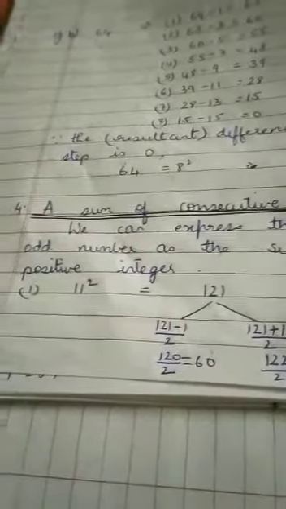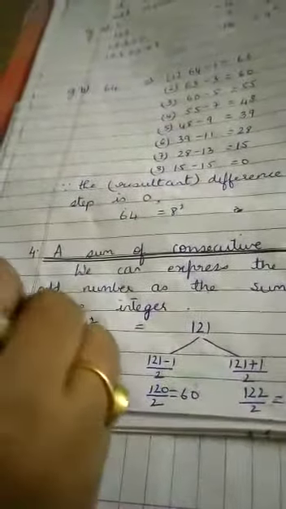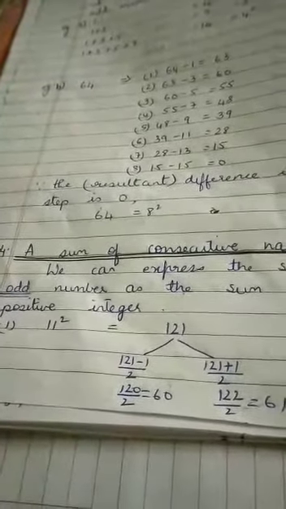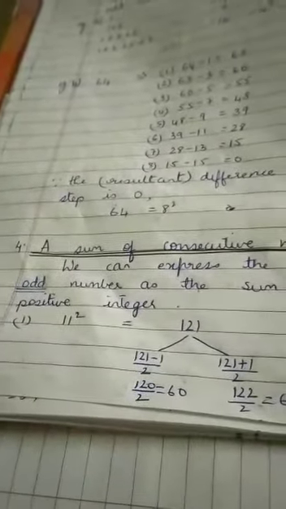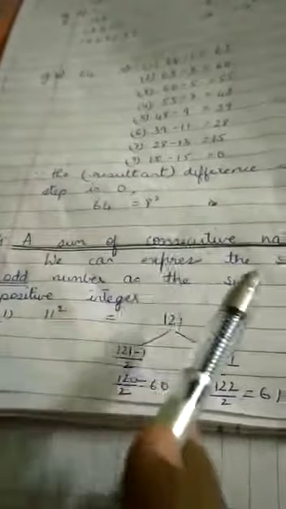It says that any square number can be expressed as a sum of 2 consecutive natural numbers. Square of any odd number, specifically here the word is odd. Square of any odd number, 11 square, 17 square, 97 square, 9 square, 3 square, okay, odd number can be expressed as sum of the consecutive natural numbers.